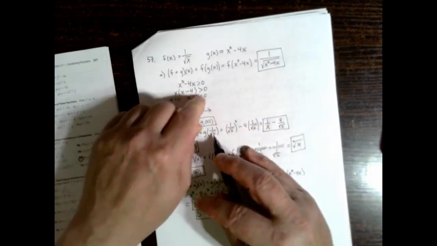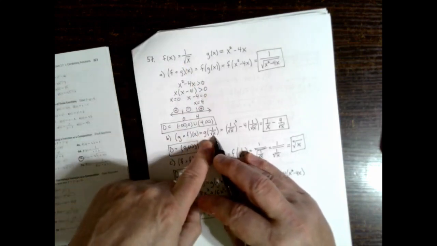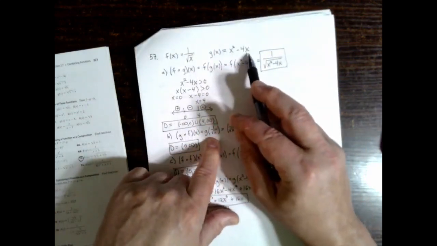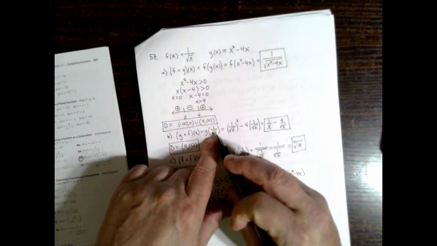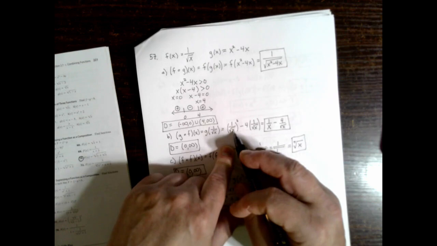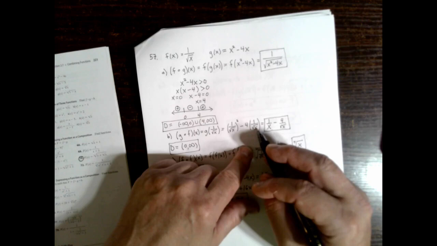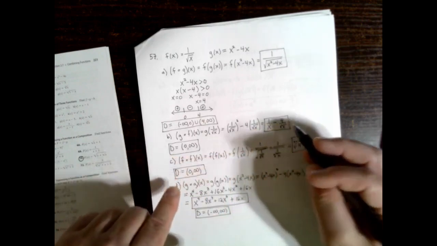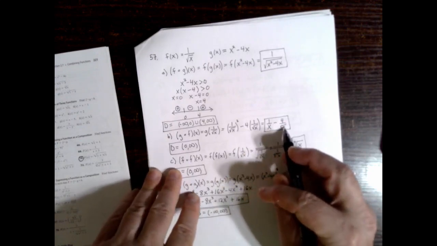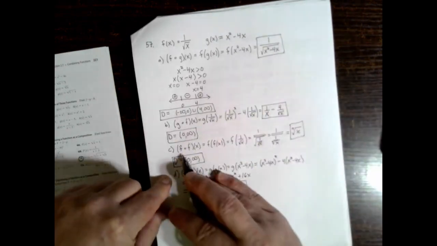g circle f. That's g of f. We know f is 1 over the square root of x, so just write 1 over the square root of x. Now what does g say? g says whatever you got, you square it and subtract 4 times it. Well, square it and subtract 4 times it. 1 over square root of x squared is 1 over x. 4 times 1 over square root of x is just 4 over square root of x. Now we can't let x be 0, and we have to let x be greater than 0, so strictly greater than 0 to infinity.